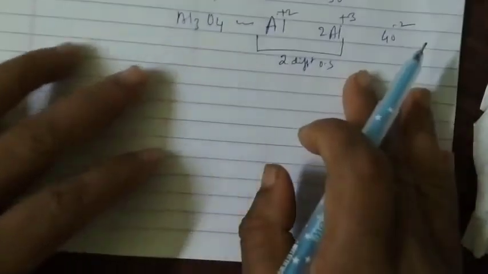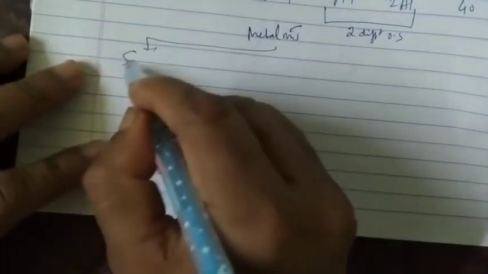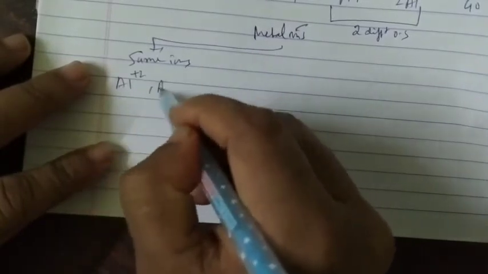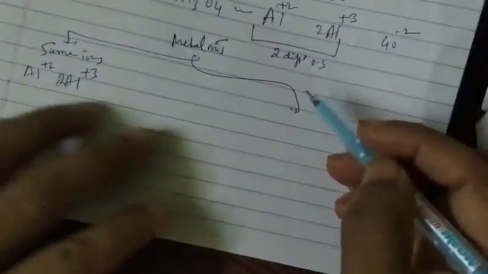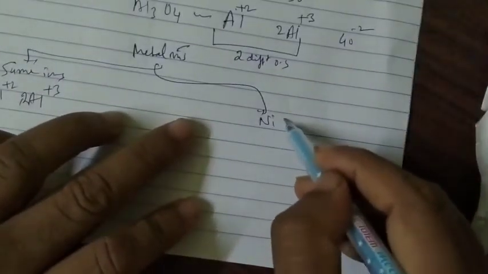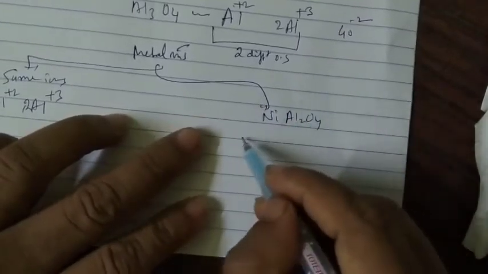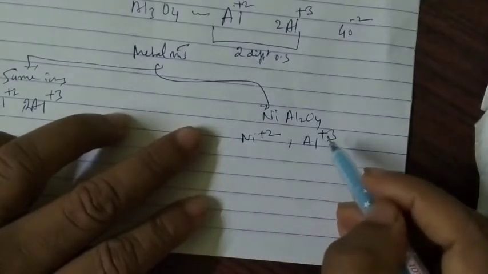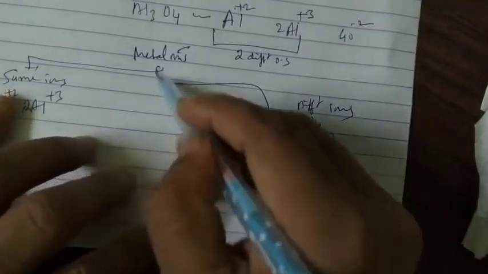So whenever we see metal ions, they may be of the same ion, like Al +2 and Al +3, the same ion but different oxidation states. Or they may be different ions, for example if you take NiAl2O4 from an earlier example, Ni is in +2 state and aluminum is in +3 state, so they are different ions. Two conditions we can see here.